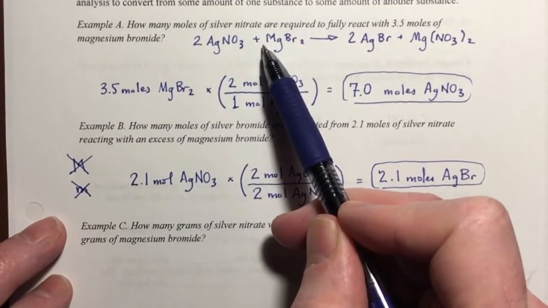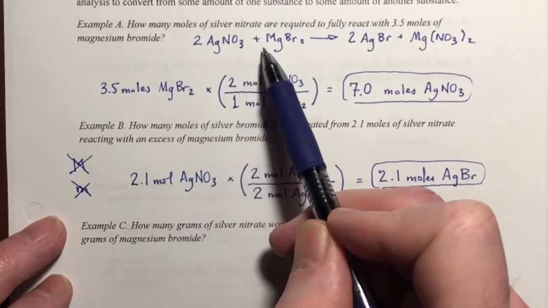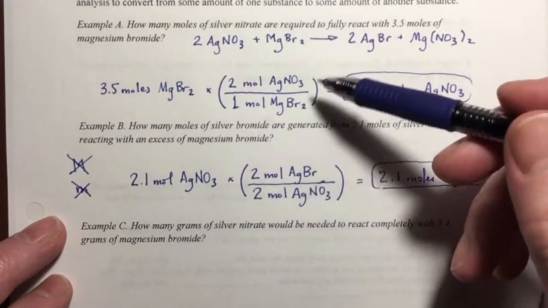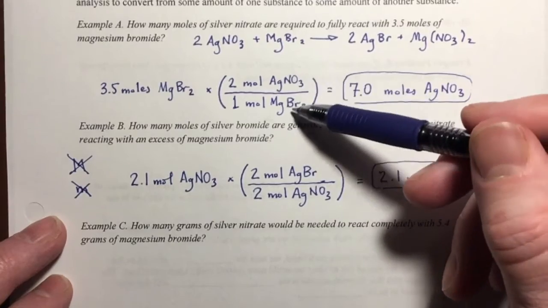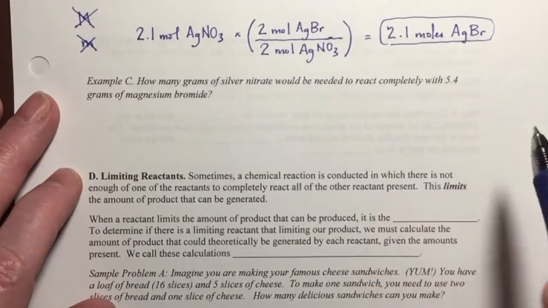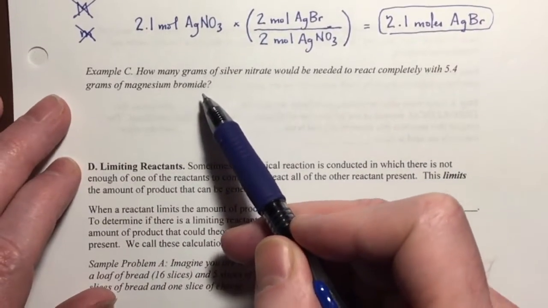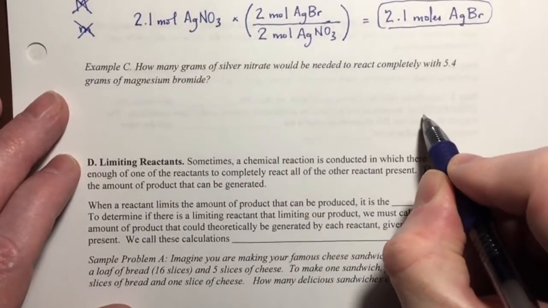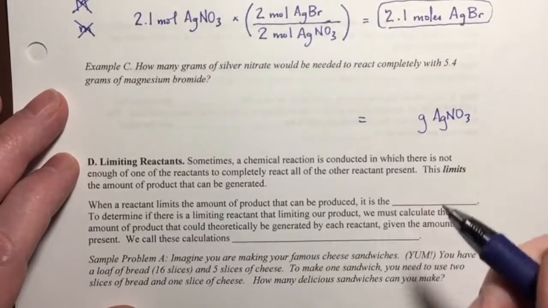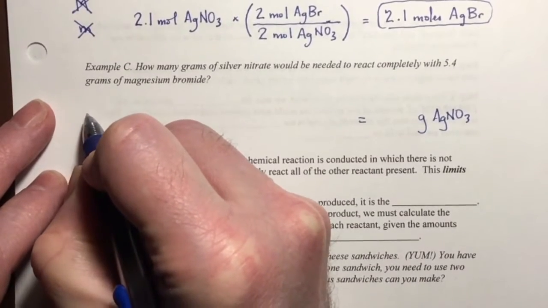Now I want to point out I cannot use the molar ratios. I cannot use these coefficients to directly convert between grams of one substance and grams of another substance. The only way I can convert between two different substances mathematically is using the mole-to-mole ratios. So we're going to have to do that down here. So I'm going to set up my stoichiometry. How many grams of silver nitrate would be needed to react completely with 5.4 grams of magnesium bromide? So the grams of silver nitrate is what I'm looking for. Okay, and I'm given 5.4 grams of magnesium bromide, so that's where I'm going to start my calculation over here.